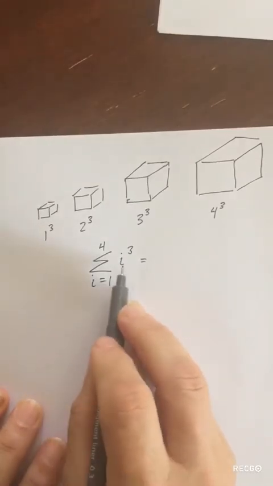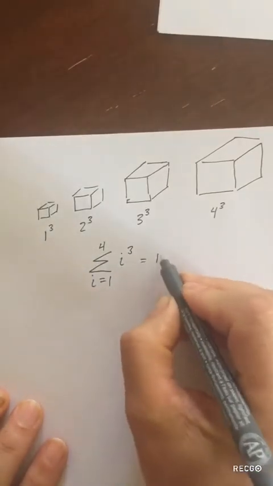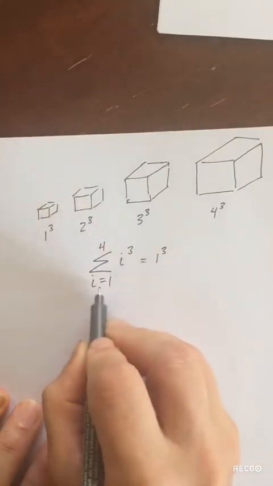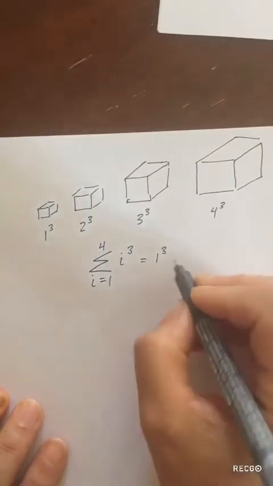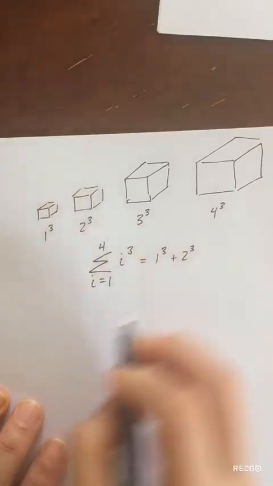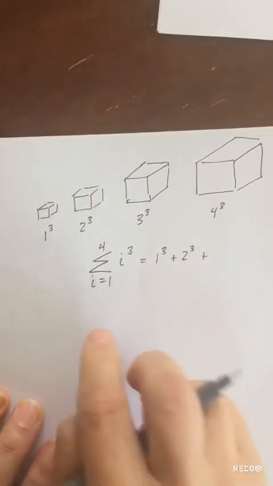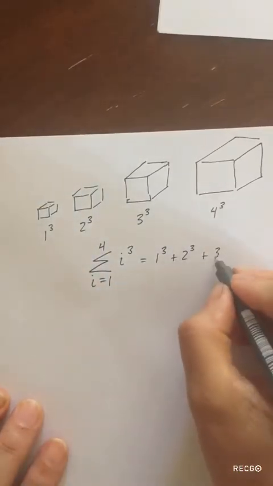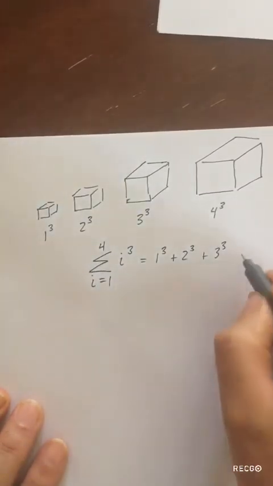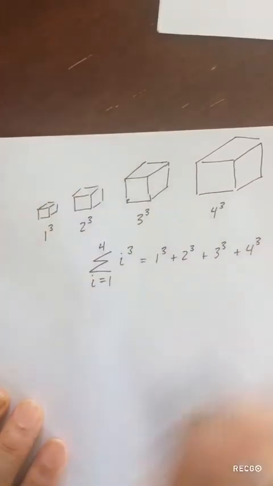When I expand it out, first I start with i equals 1, so I plug that in, and it's going to be 1 cubed. Then I go to i equals 2, so I add 2 cubed. The next is 3, so I add 3 cubed. And the next is 4, so I add 4 cubed.